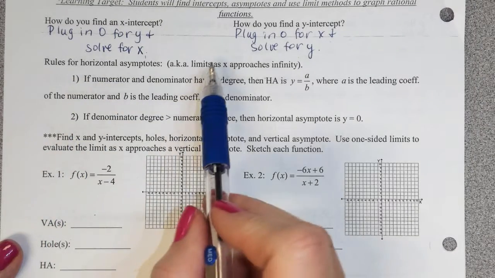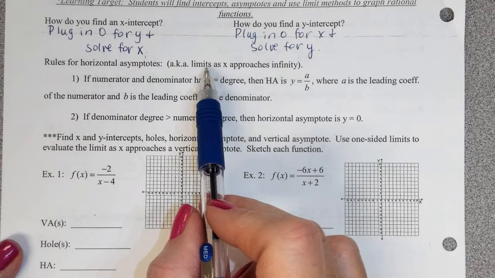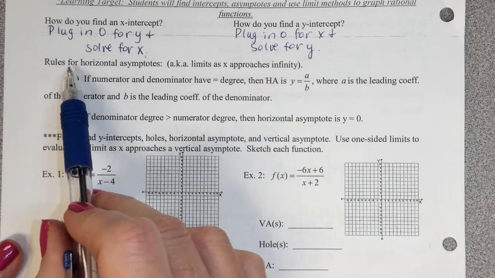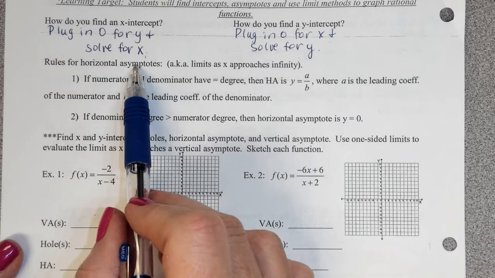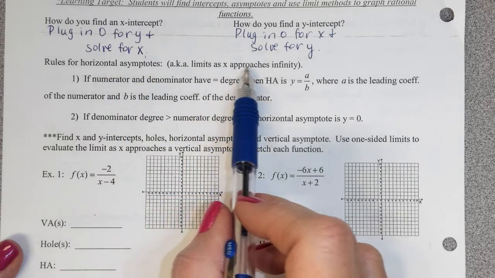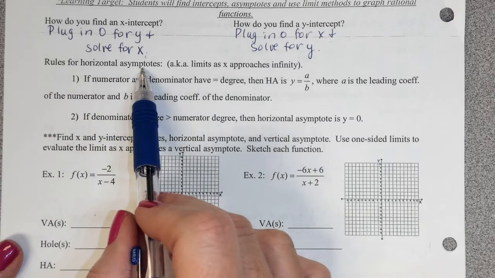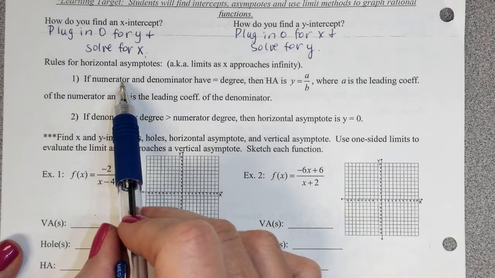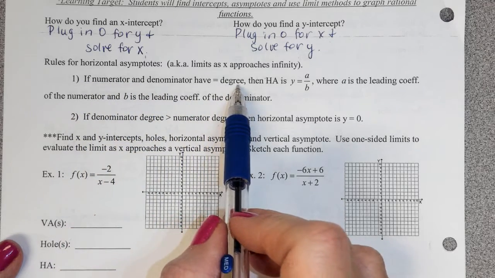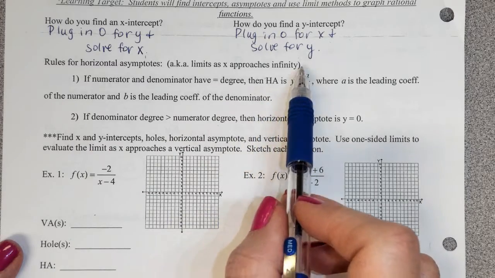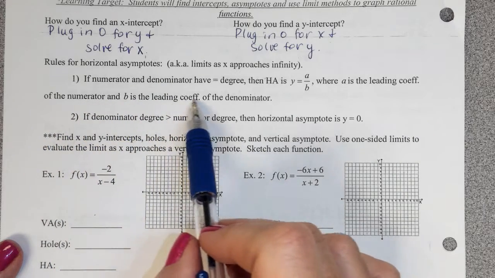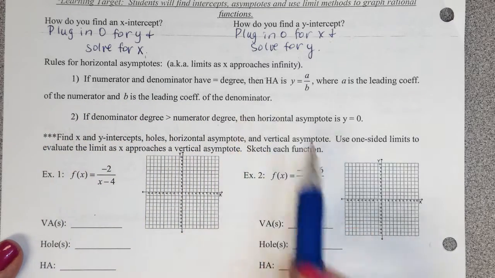Okay, now, when we've been finding on that worksheet, every time we found a limit as x approached infinity or negative infinity, we were actually finding a horizontal asymptote without realizing it. You can find those limits as x approaches infinity to find your horizontal asymptotes, or you can use these rules if you want to memorize these rules. The rule is this: if the numerator and denominator have equal degrees, then the horizontal asymptote is going to be y equals a over b, where a is the leading coefficient of the numerator and b is the leading coefficient of the denominator.